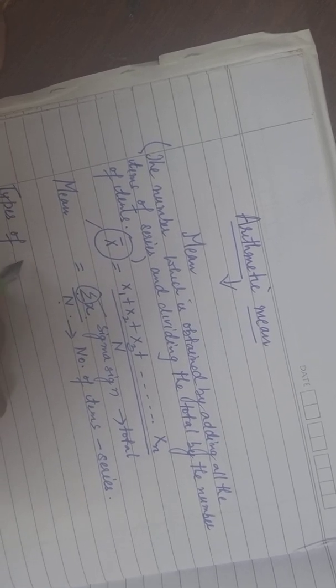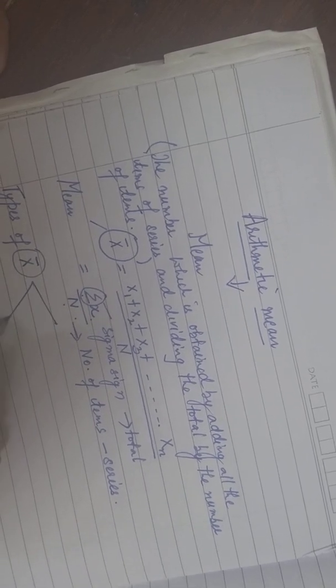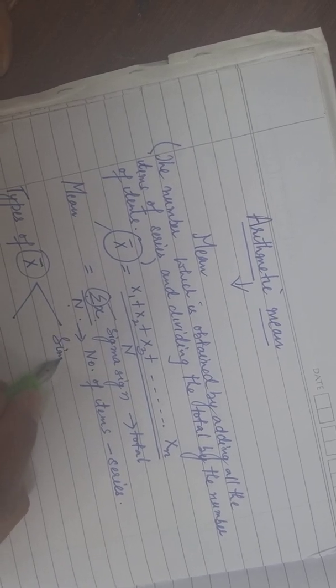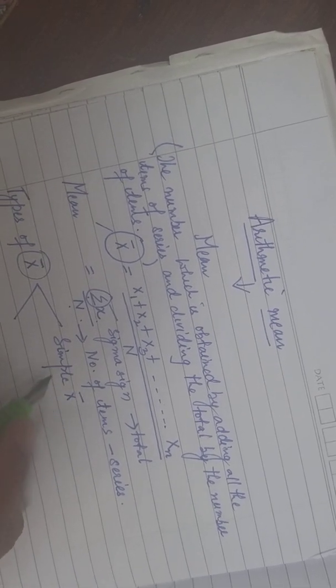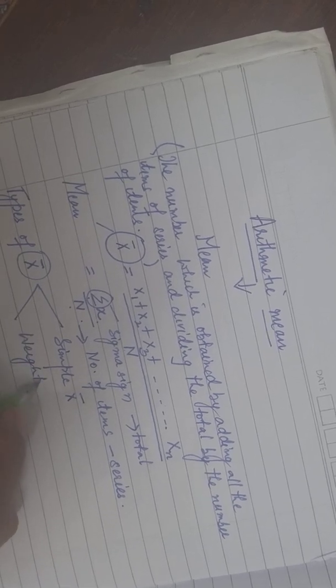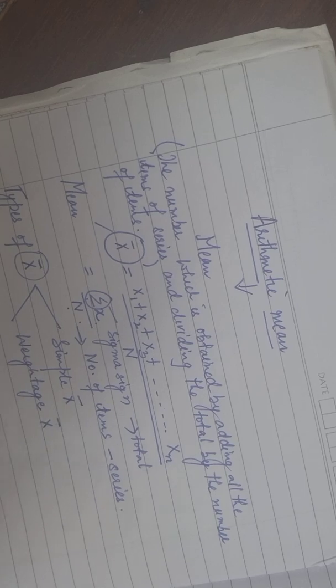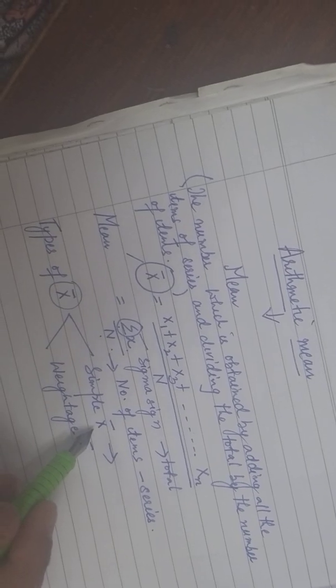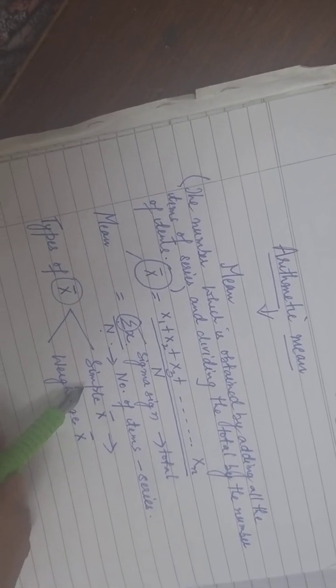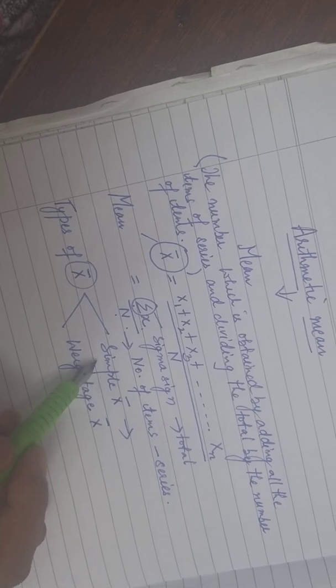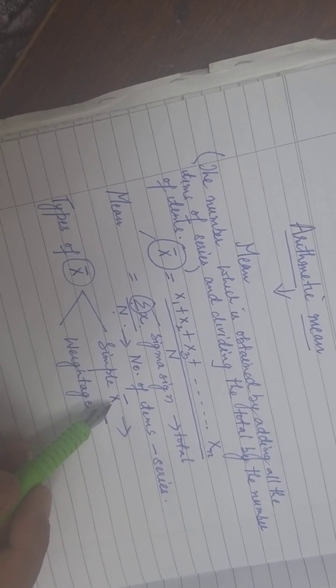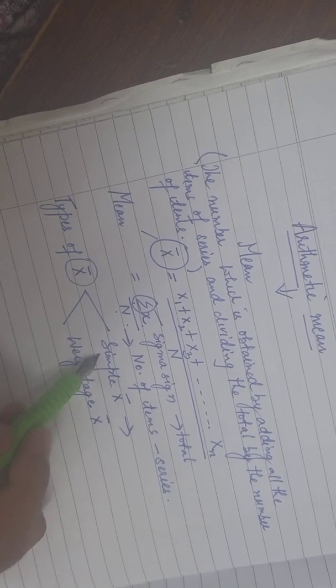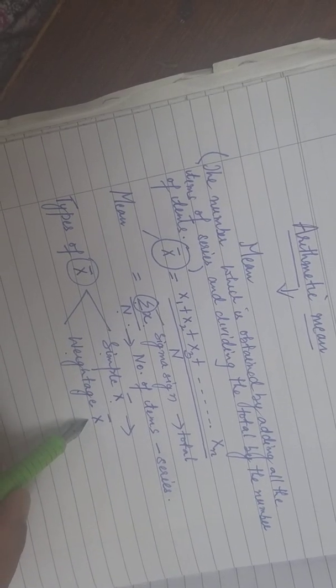Now we go for types of arithmetic mean. We have two types of arithmetic mean. One is called simple arithmetic mean. Another one is called weightage arithmetic mean. Now this one is a very lengthy one. Now we will see what is simple arithmetic mean, and what is the difference between simple arithmetic mean and weightage arithmetic mean.